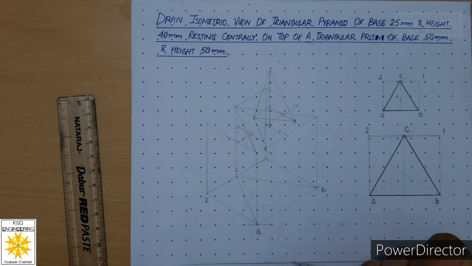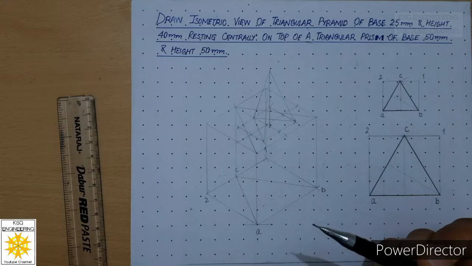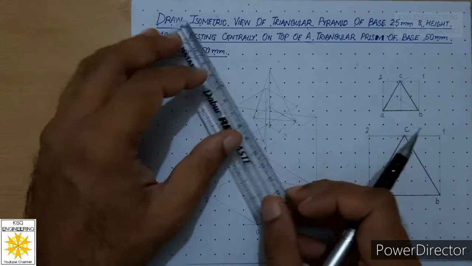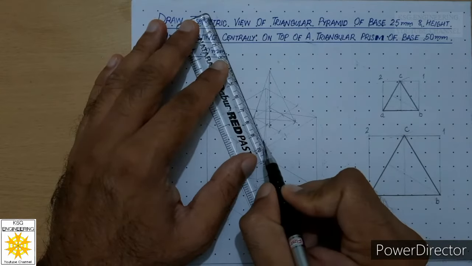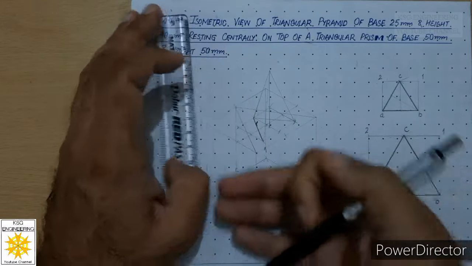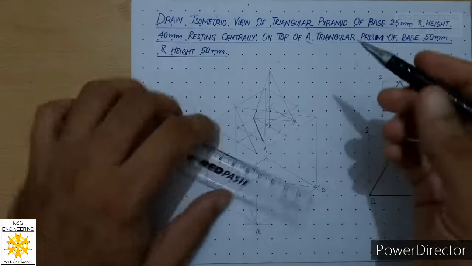Now we will make visible edges thick. So let us start with the upper solid first, which is the triangular pyramid. For the triangular pyramid, these edges will be visible to us, these two base edges. So let us make these thick over here.